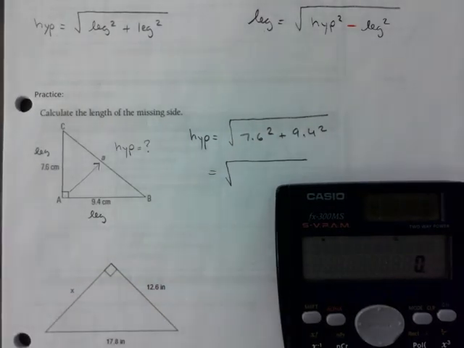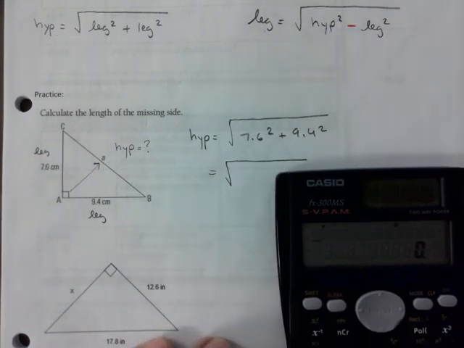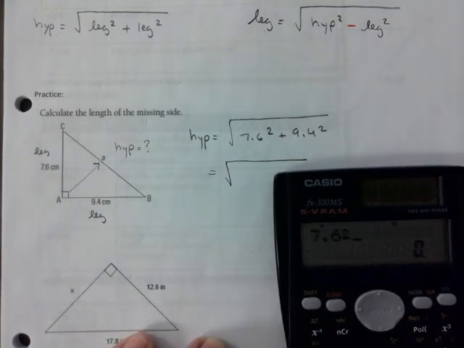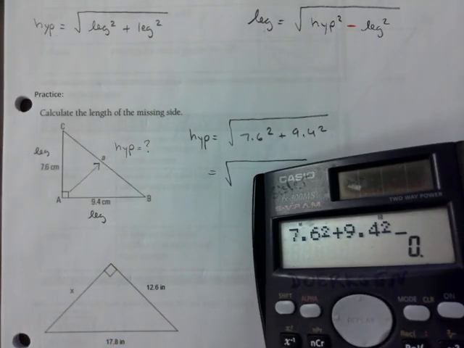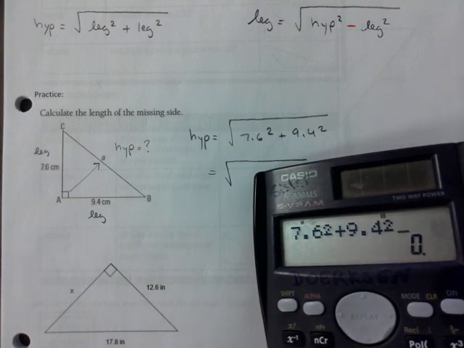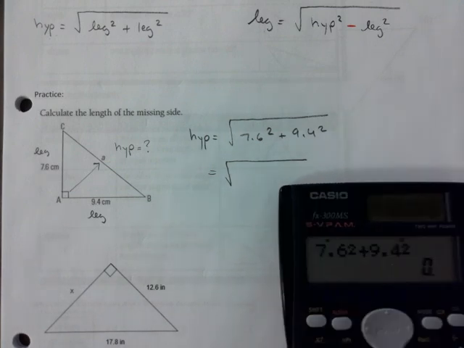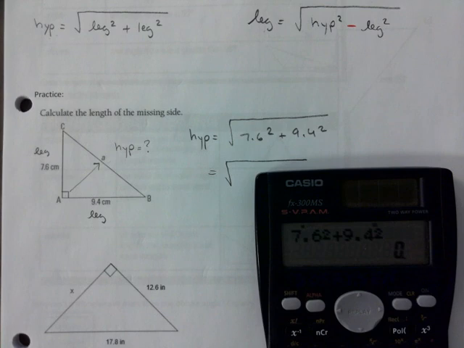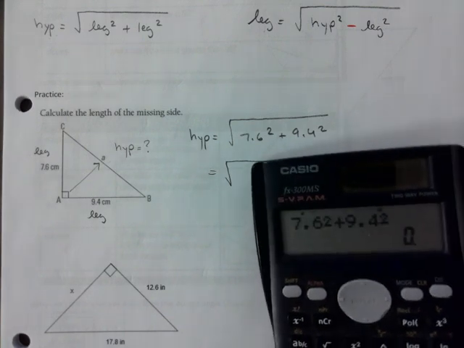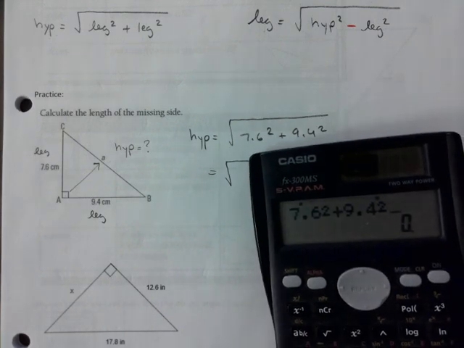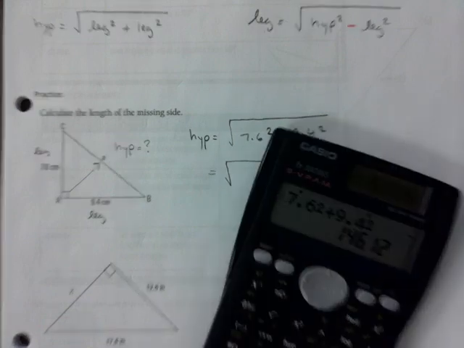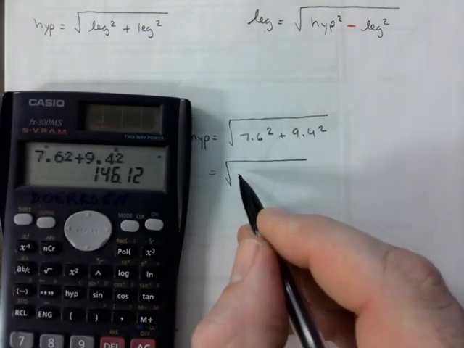So grab your calculators. I want to make sure you know how to do this. 7.6 squared plus 9.4 squared. Can you see that? I use the x² button. I don't know what buttons you're using. You may have to use that little hat or the y to the x or something, but square it and add, and I hit equals. You should get 146.12.